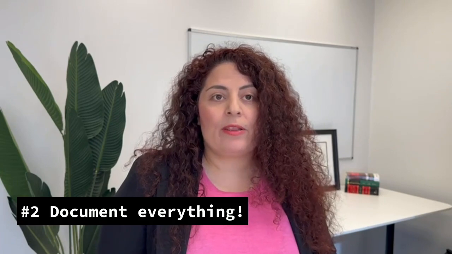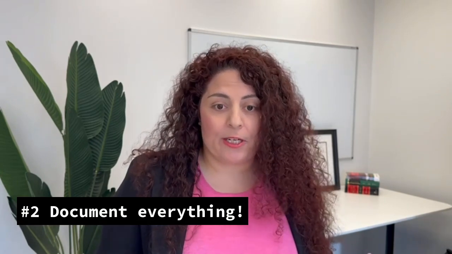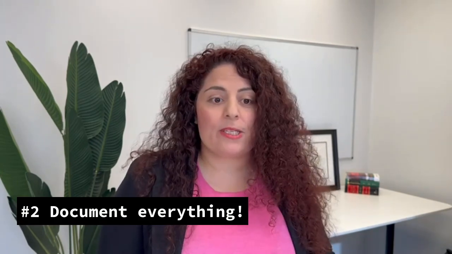Number 2, document everything. This is the common theme across all litigation in all types of legal issues. Keep thorough records of all relevant communications, agreements, and transactions. Proper documentation can be crucial in supporting your case; if you don't document, you're going to be in trouble. Do not delete any emails, text messages, and so forth.